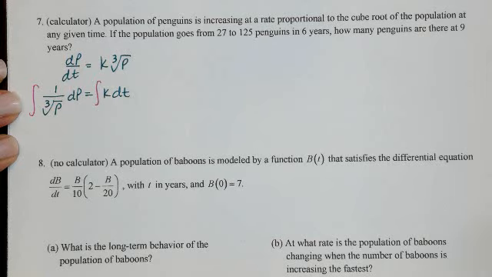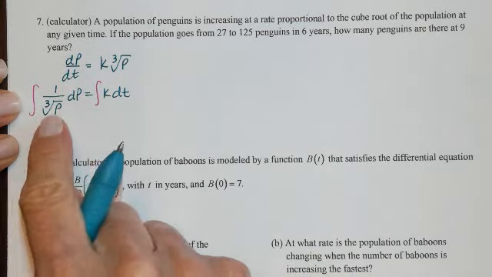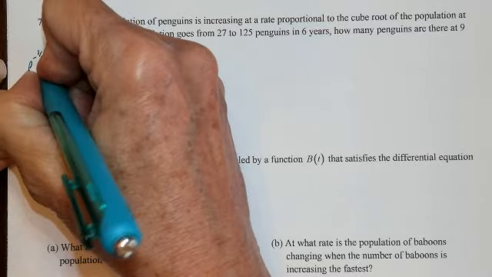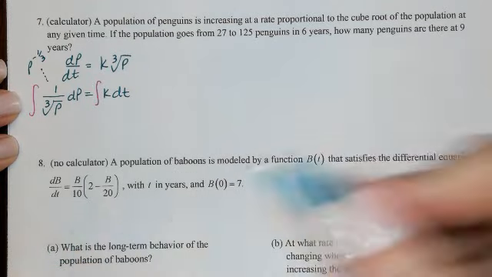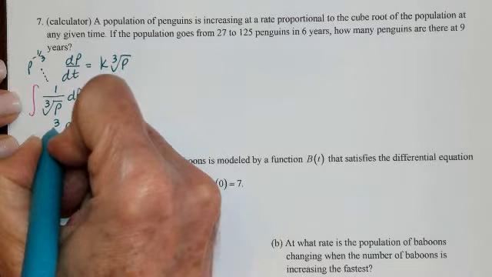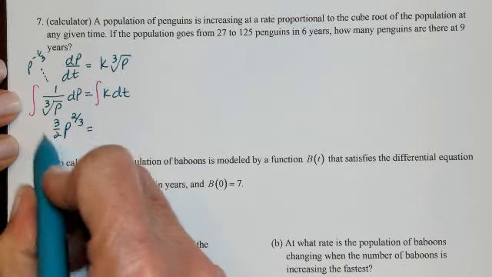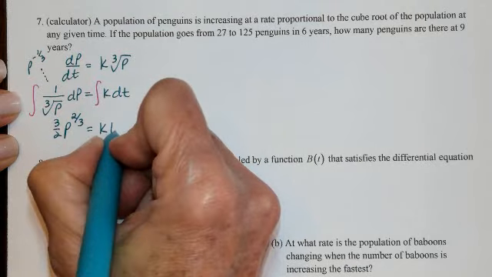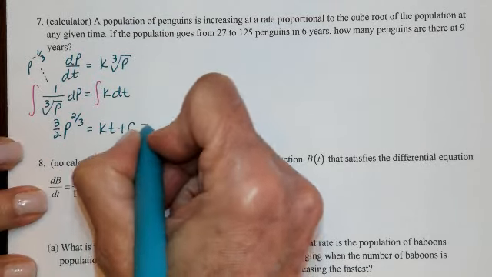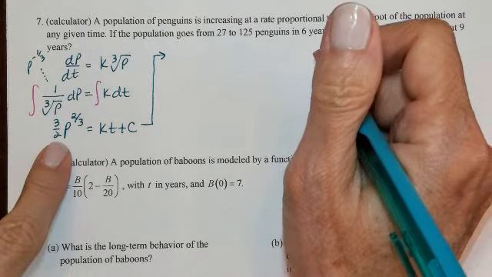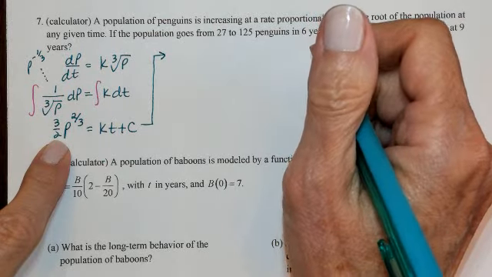Separate and integrate. This is p to the negative 1/3. That's my thought bubble, right? So when we integrate that, we get p to the 2/3 times 3/2. Remember I said I need to see that, okay? On the right-hand side, kt plus c. Ran out of room, so I'm going to come over here. I'm going to multiply both sides by 2/3.